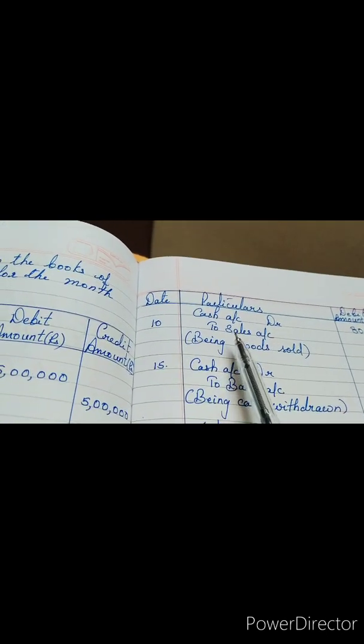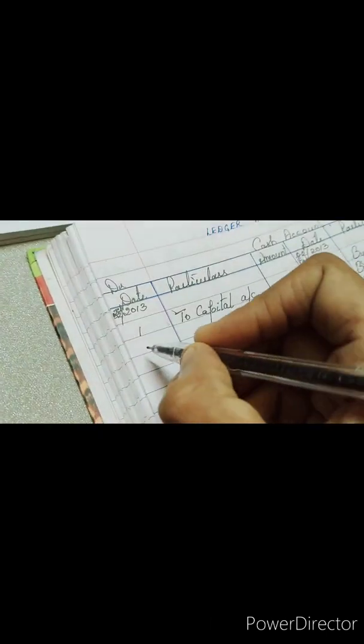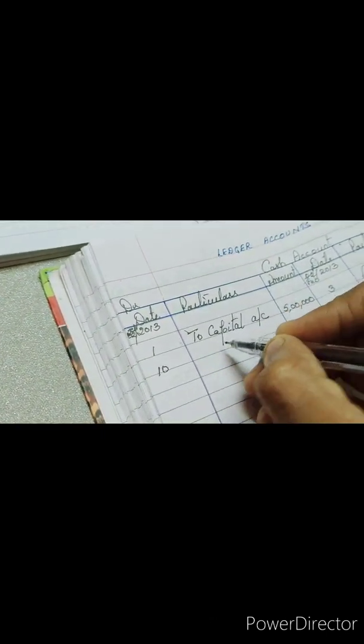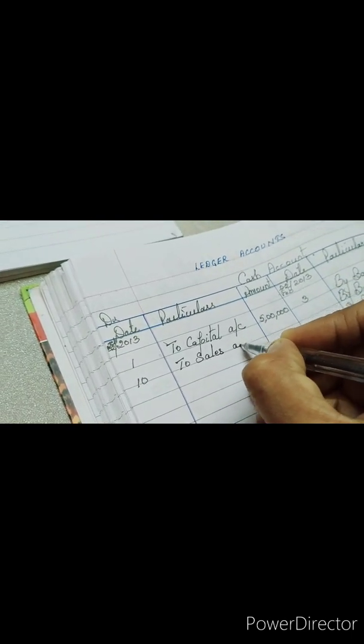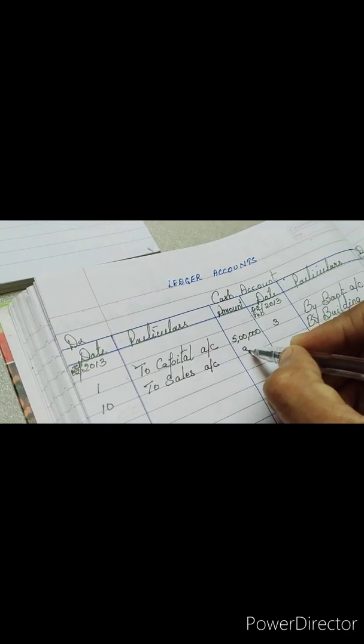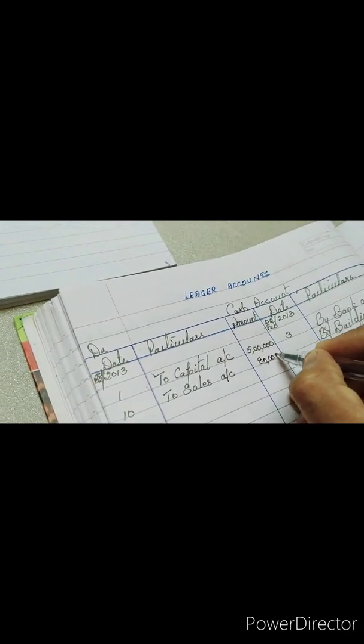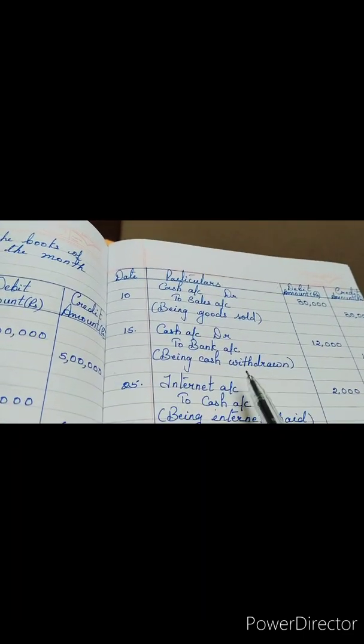Then we have cash sales. Cash is debited here because sales is in cash. We'll write on the debit side. Date is 10th. Opposite account is sales. So we'll write to sales account. How much sales was done? 80,000. After that, we withdrew cash from bank.